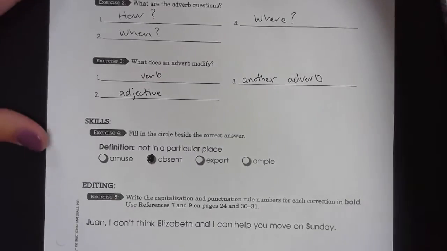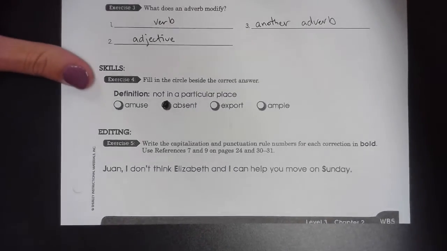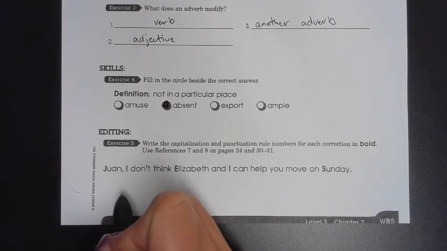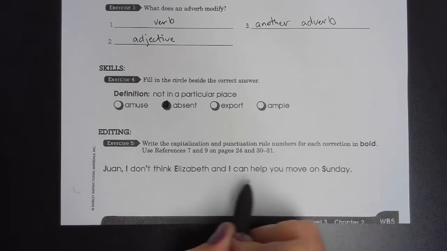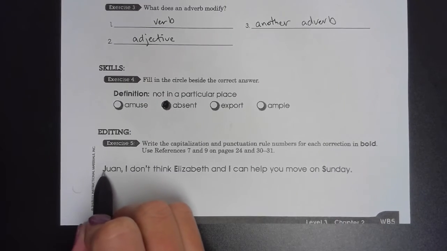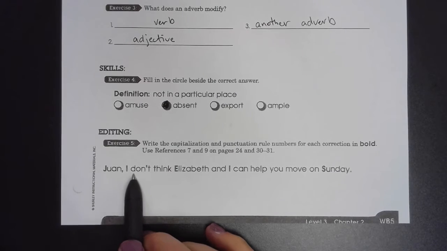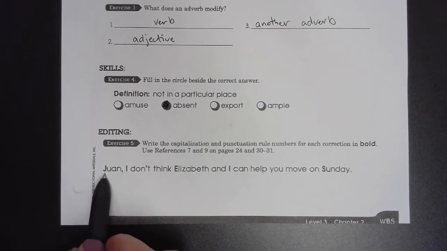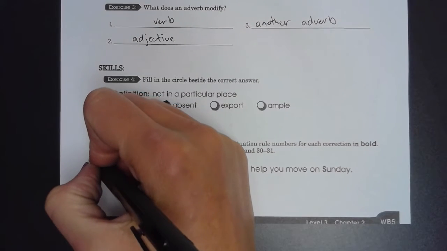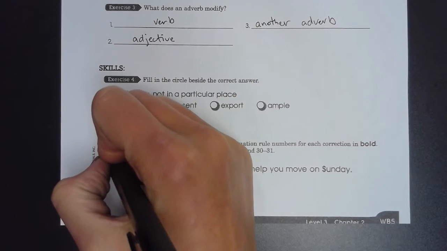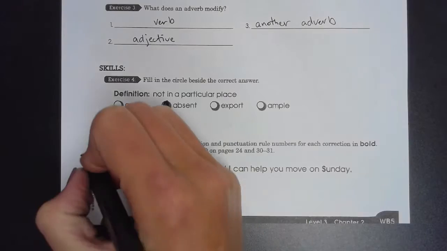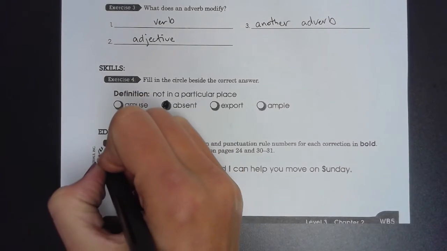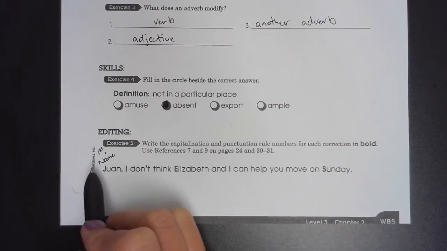Then let's look at our editing down at the bottom. We're going to look at why all of these are in bold. So, why is Juan in bold? One, I don't think Elizabeth and I can help you move on a Sunday. Why is Juan capitalized there? Well, it's a name, so above it, just write name. It's also the first word of a sentence, so you can just write first. First word, and it's a name.